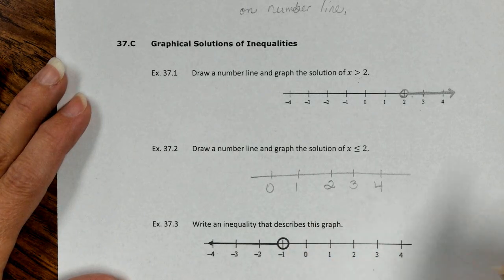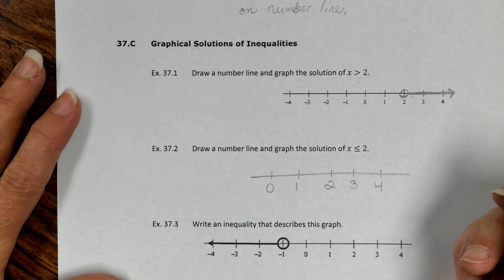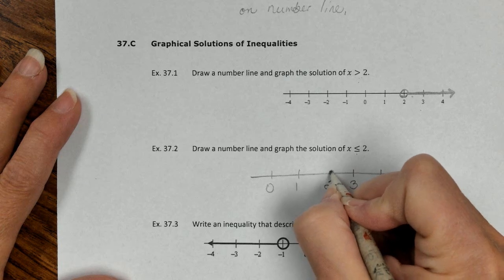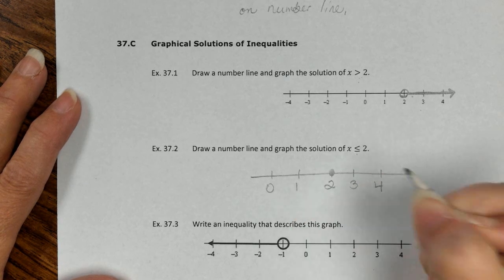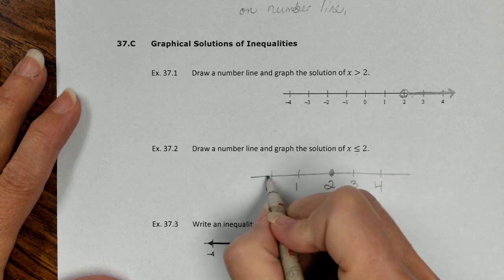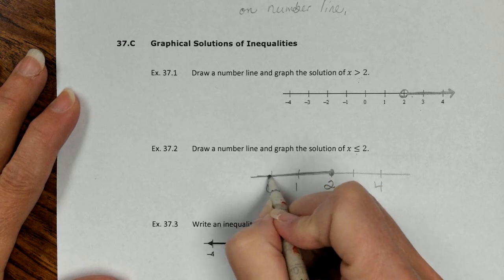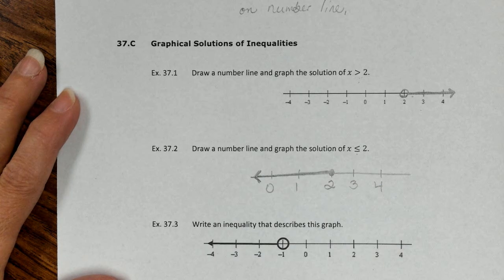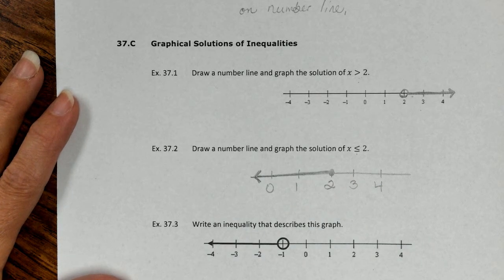Okay, 0, 1, 2, 3, 4, they're not spaced very evenly, but here's my number line. And it's allowed to equal 2, so I'm putting a dot on the line at the 2, and then less than. So, to the left. There it is. It's been graphed.